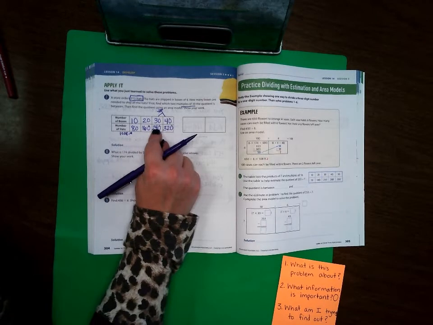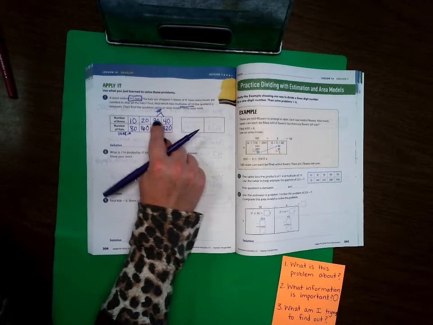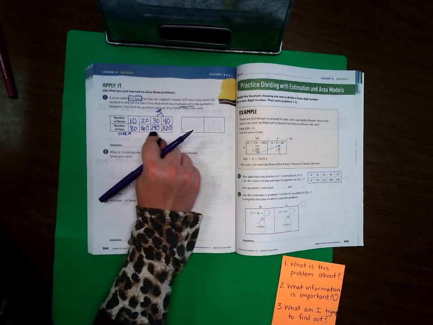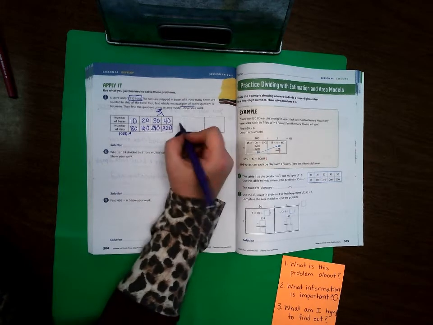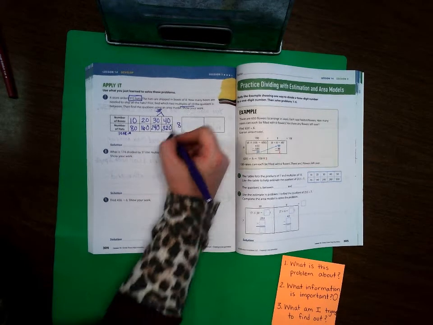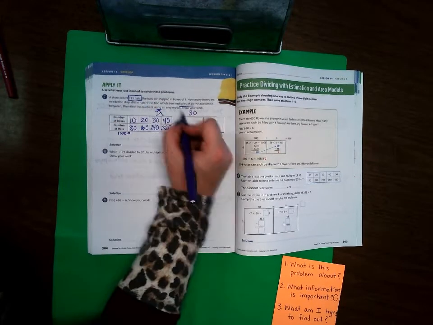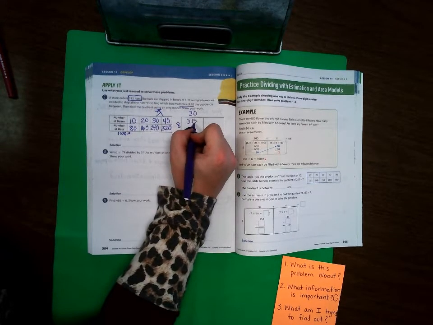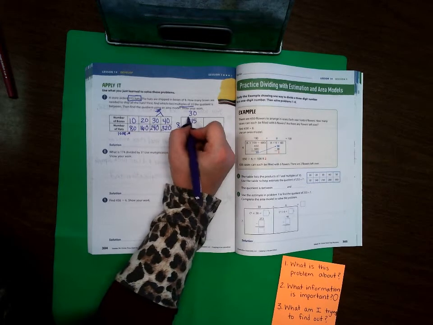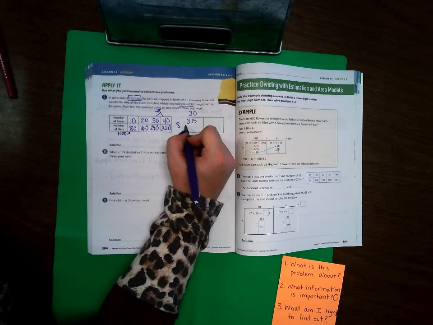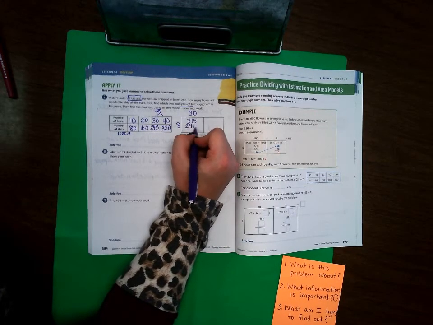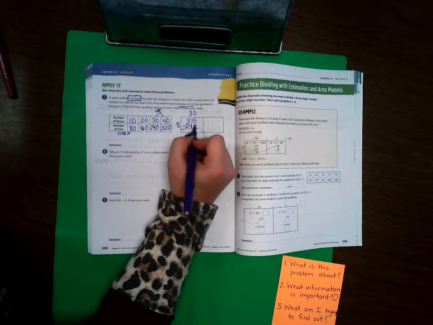So I'm going to start by doing my area model with 30 since I know that it's bigger than that. So I'm going to put my 8 over here on the side and my 30 up here. And then my number, 315, is going to go in the box. When I do 8 times 30, 8 times 3 is 24, and I add my 0. So now I'm going to subtract that and see what I get.